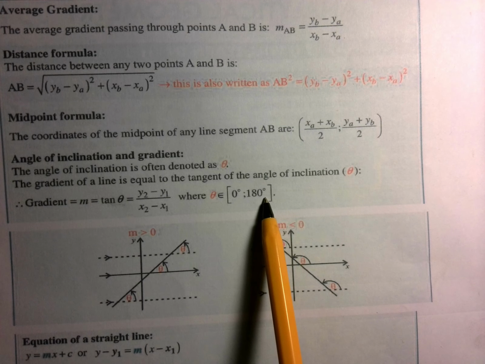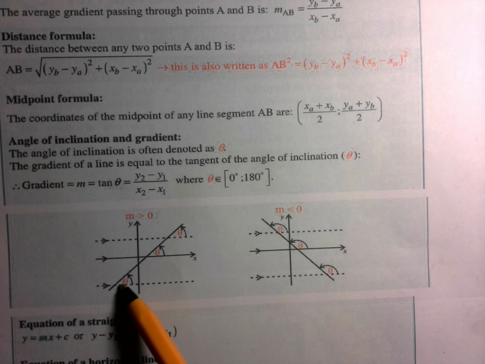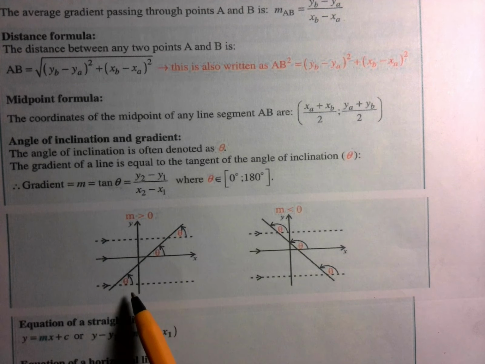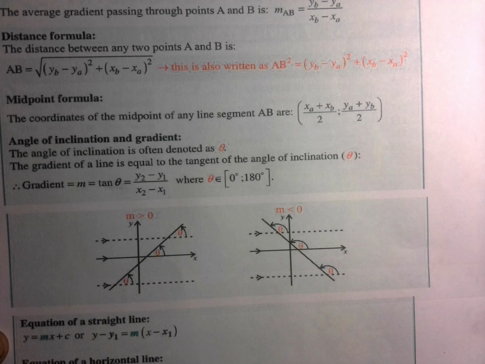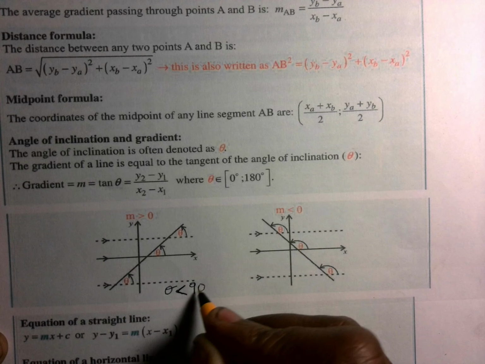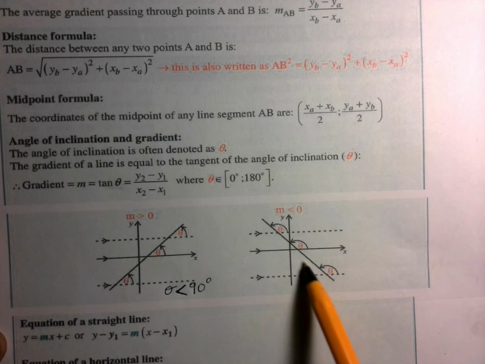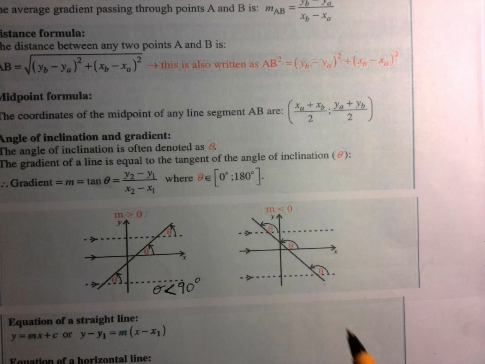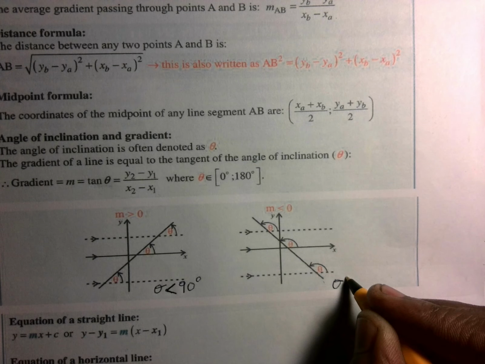Since we'll be dealing with straight lines here, we can have a line that has a positive gradient, where m is greater than 0. That will mean our theta is going to be an acute angle in this case. So theta is going to be less than 90 degrees. But once we have a straight line with a negative gradient, where m is less than 0, we are going to have an angle theta that is greater than 90 degrees. So theta here is going to be greater than 90 degrees.